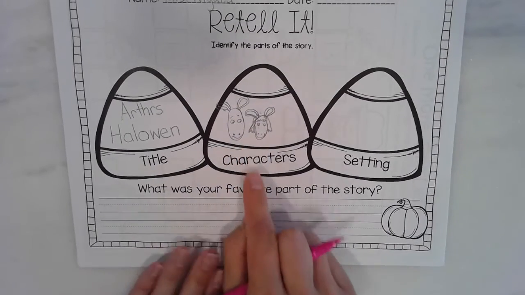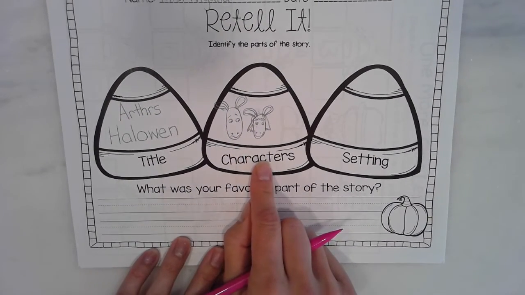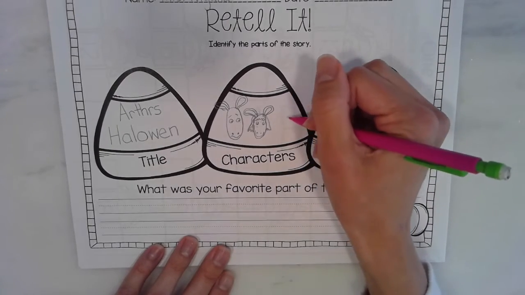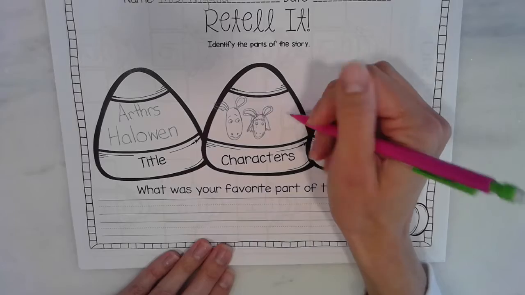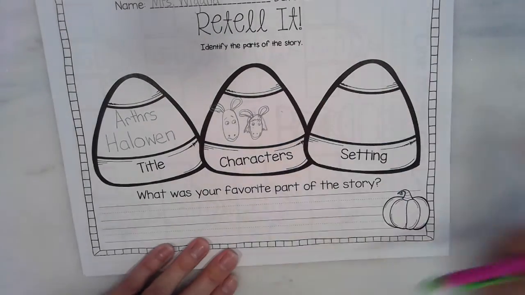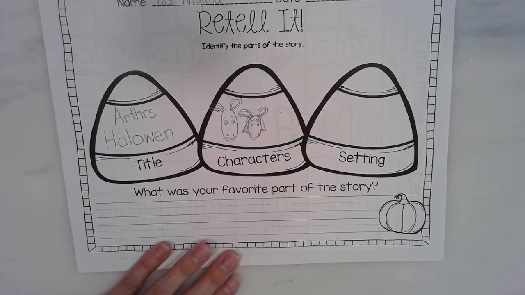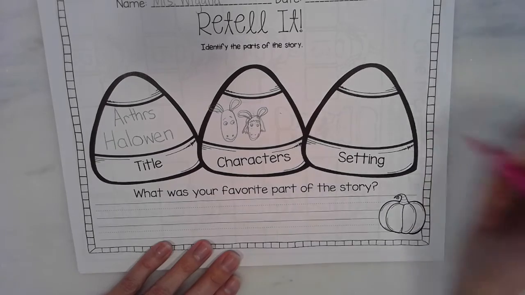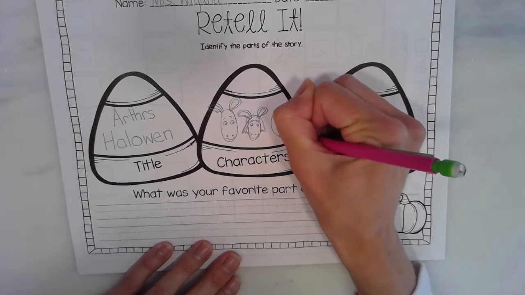But the other person that is a character in the story that can't happen, the story can't happen without them, is the witch, which ended up not being a witch at all, right? It just was an old lady who lived in a house that needed some help. So I'll go ahead and draw the old lady.